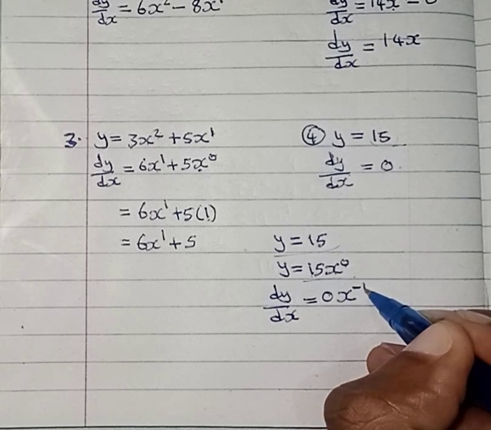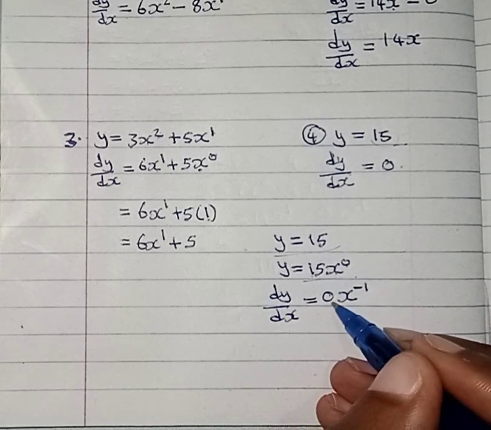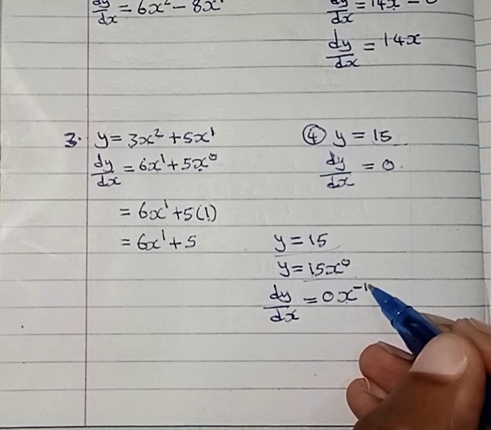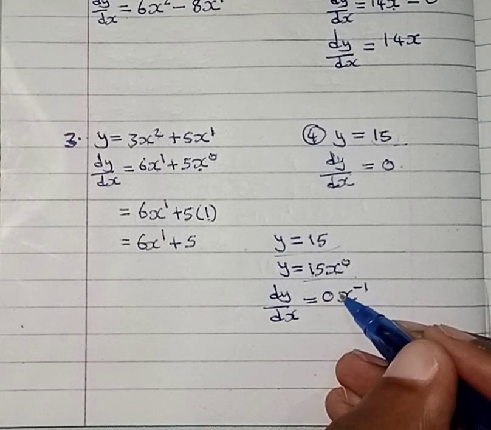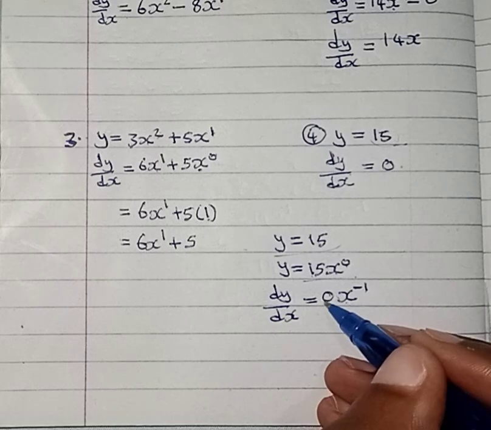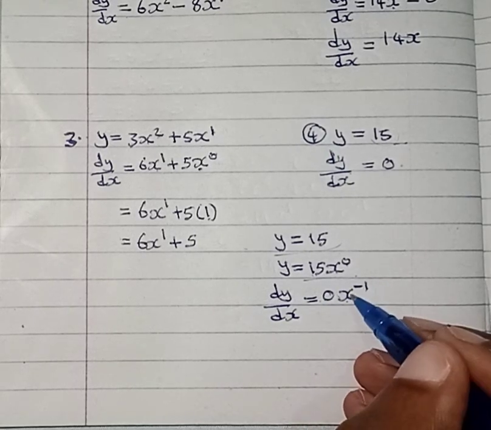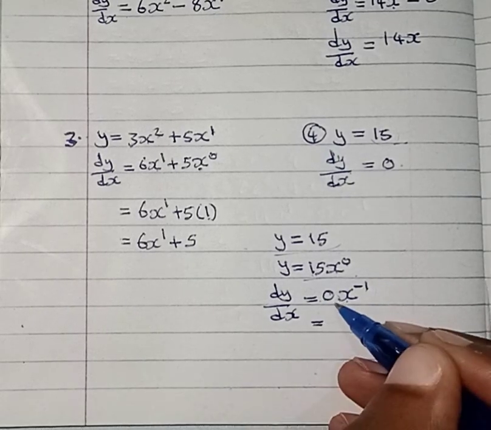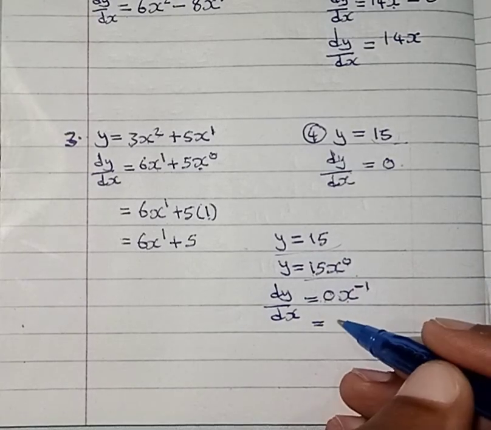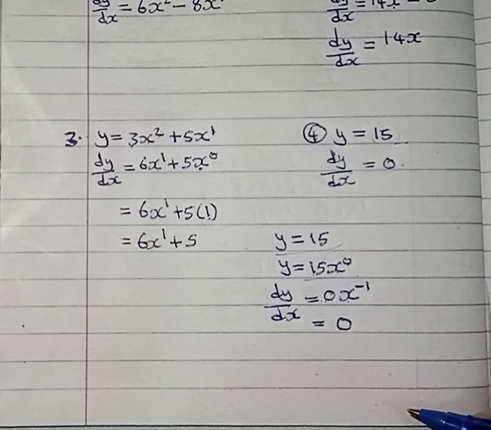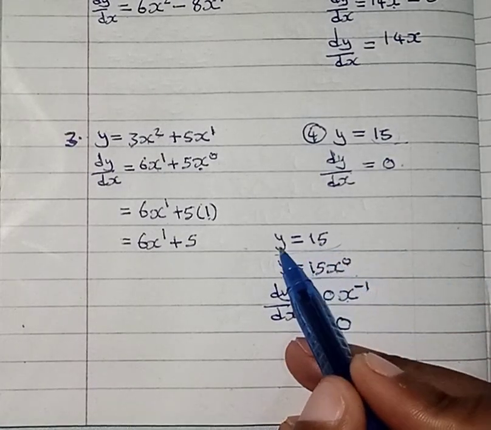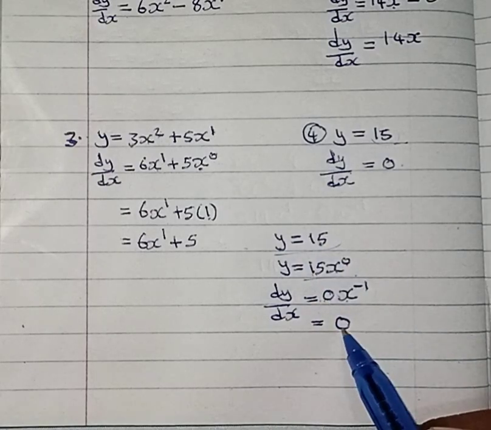The result is 0x to the power negative 1. And remember that there's a silent multiplication here, so this is 0 times this term. When you multiply anything by 0, the result should be 0. So we have verified that the derivative of this constant term is equal to 0.